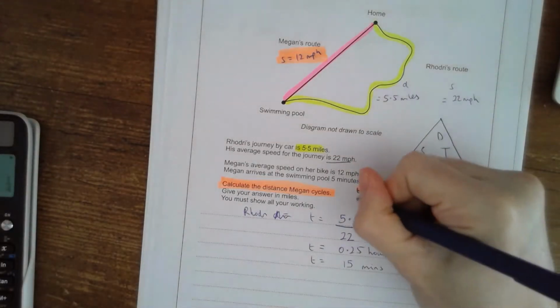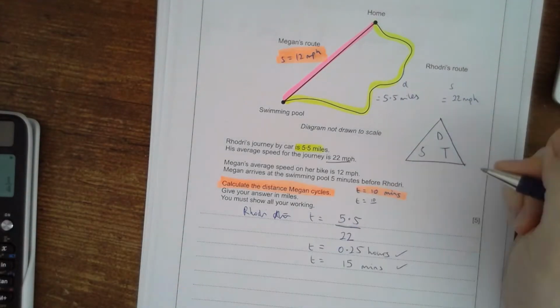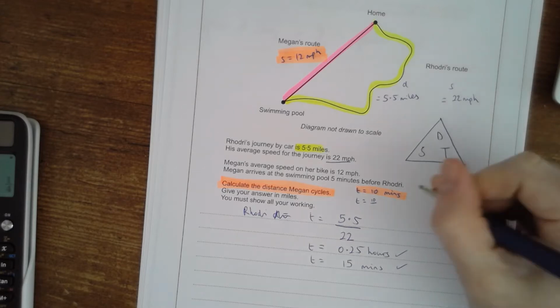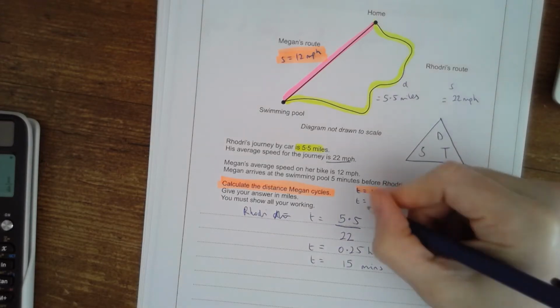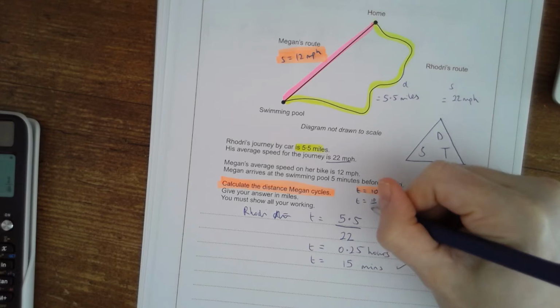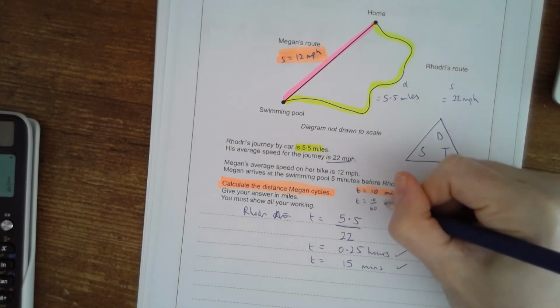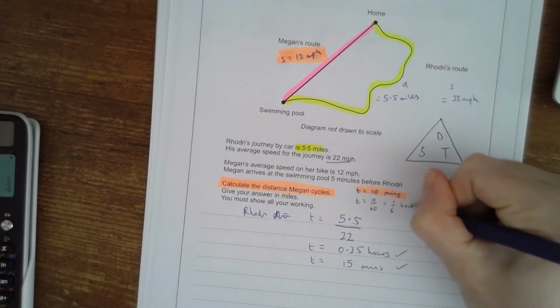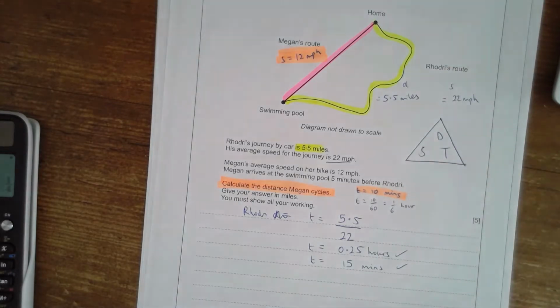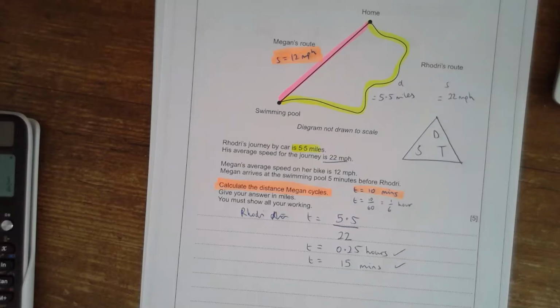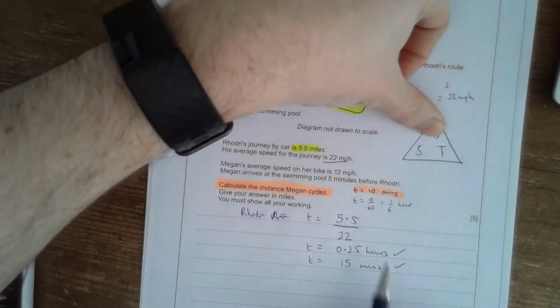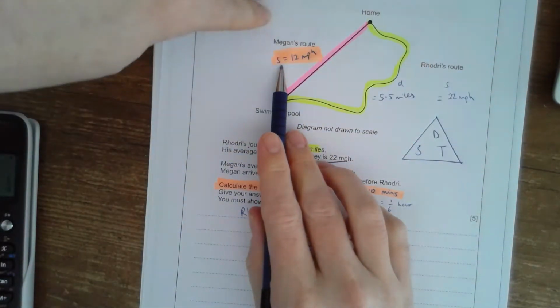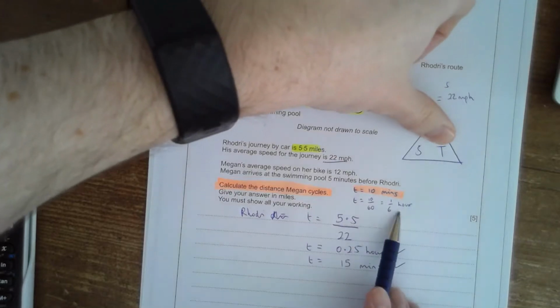So to change 10 minutes into an hour, I would do 10 divided by how many minutes go into an hour, so divided by 60. And then 10 over 60 is the same as 1/6 of an hour. I'm just going to leave it as a fraction so I know that's a recurring decimal. To then work out the distance that she cycles, cover up the D, I want to do her speed, so 12 miles per hour times by the time, which is 1/6 of an hour.